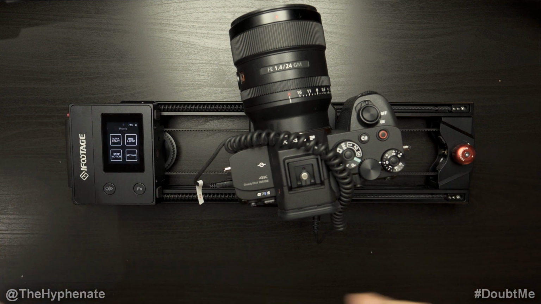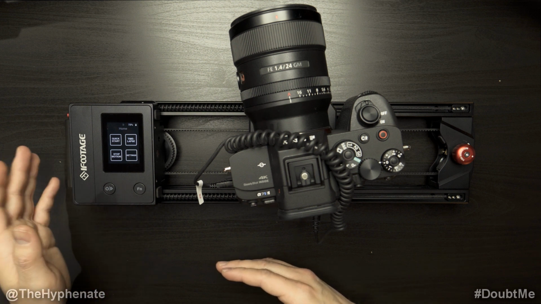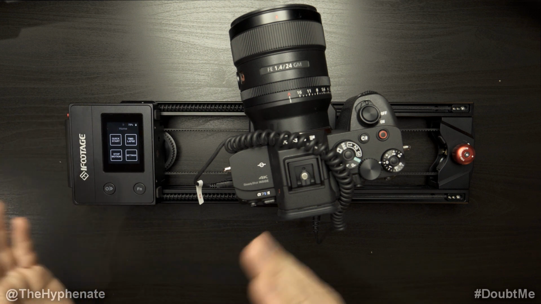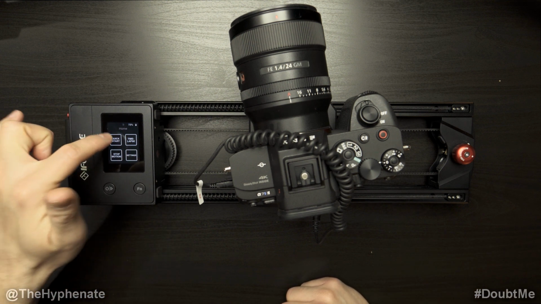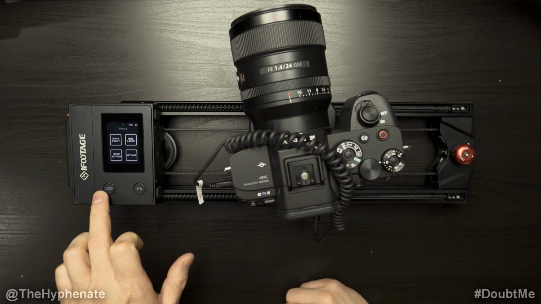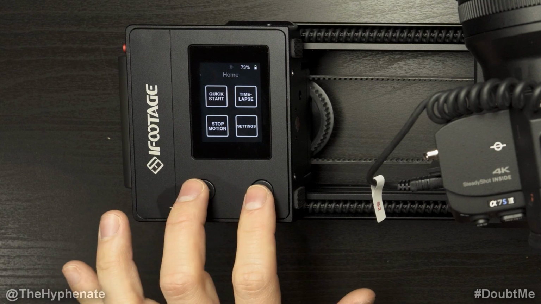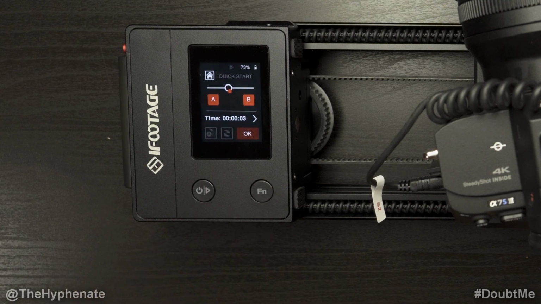And just like using the quick start mode that I've done a video on before, we have to go into that mode in order to select your point A and point B. So if you want to go into it quickly without clicking on quick start, you can just click on the power and the FM button at the same time, really quickly, boom. And now you have point A and point B flashing.